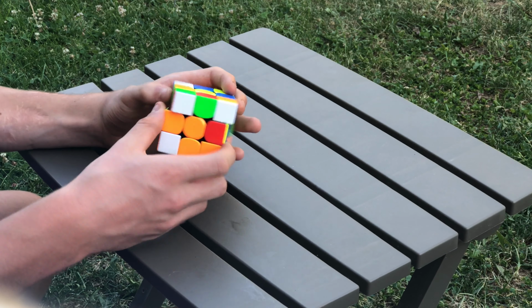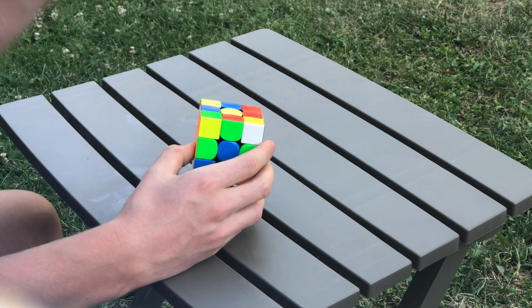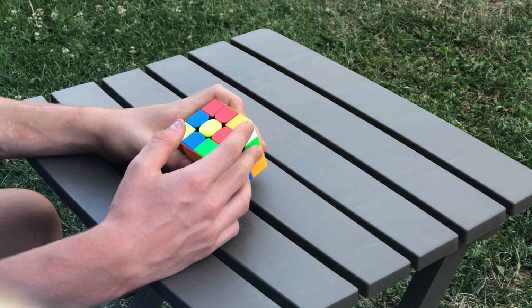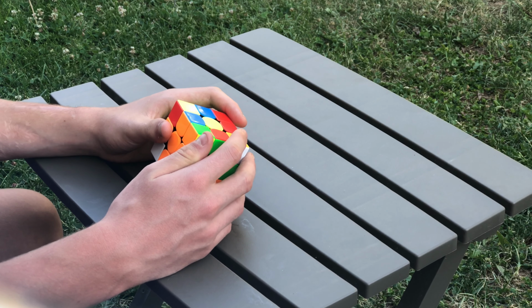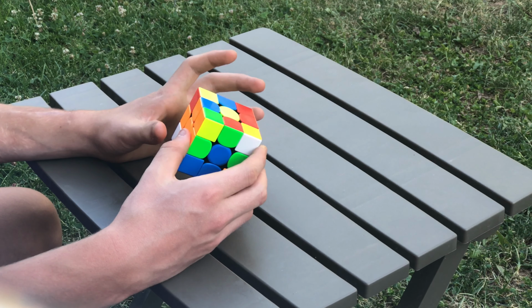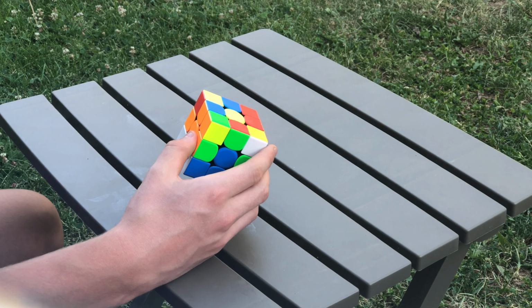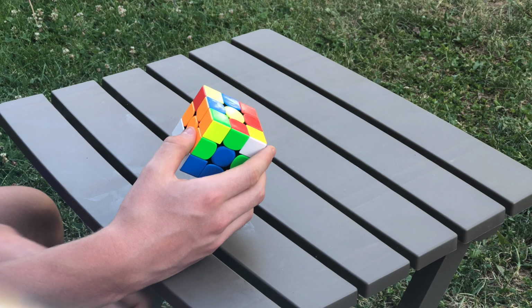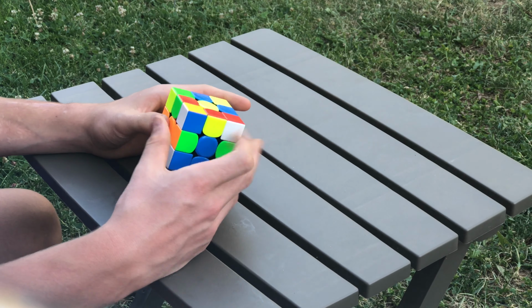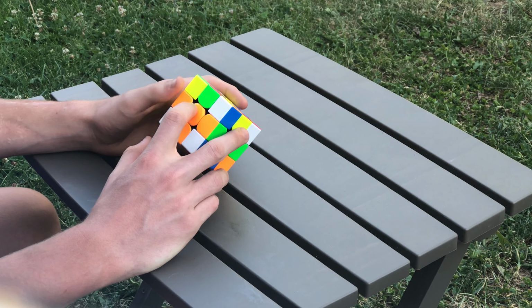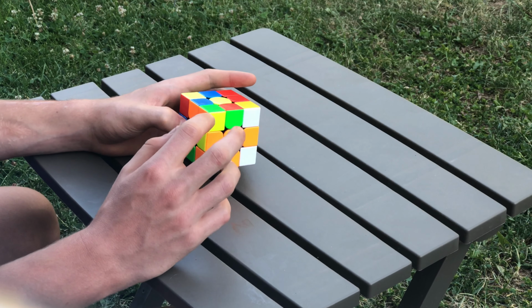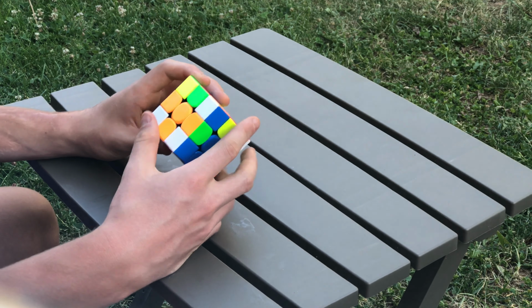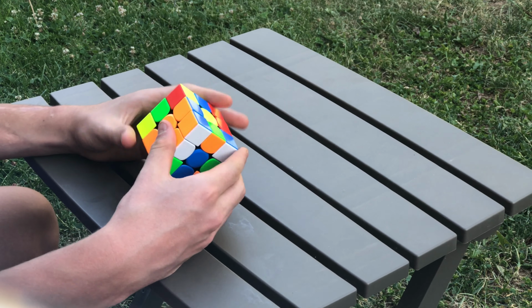you do this one. Now, the way to recognize that is if, in this case, orange is on top, but you would recognize if it's an F kind of insert, an F prime, U prime, F insert, you would recognize that by orange on top, or the front color on top. So if I was facing green, it'd be the green on top of the corner. And yeah, that's how you recognize that.